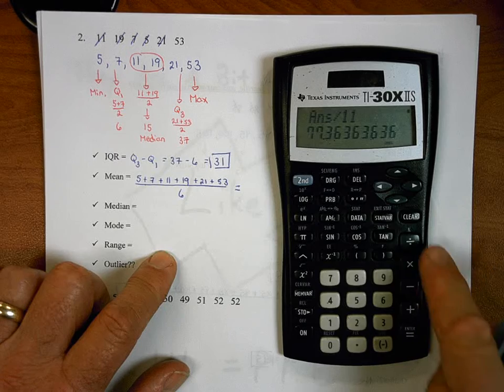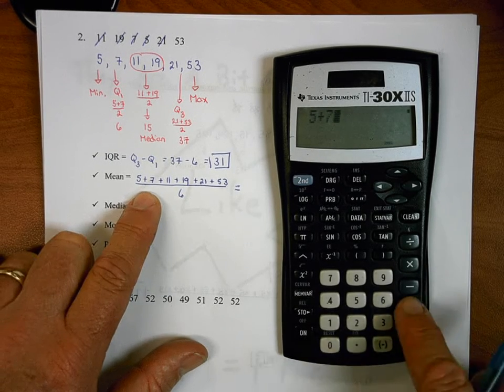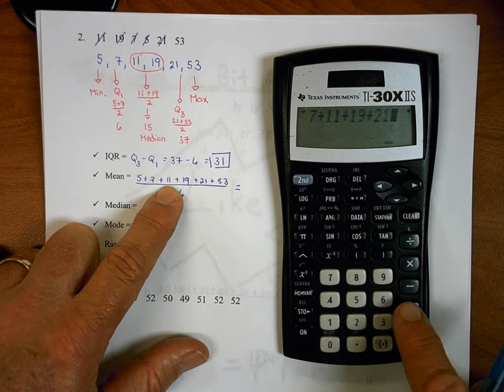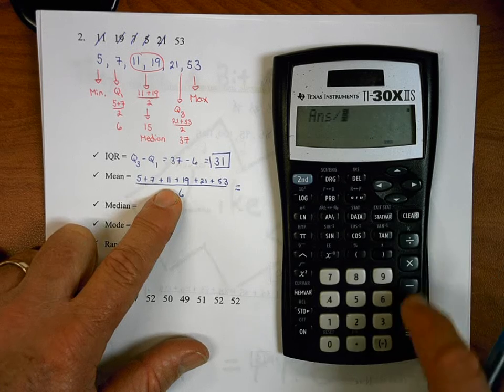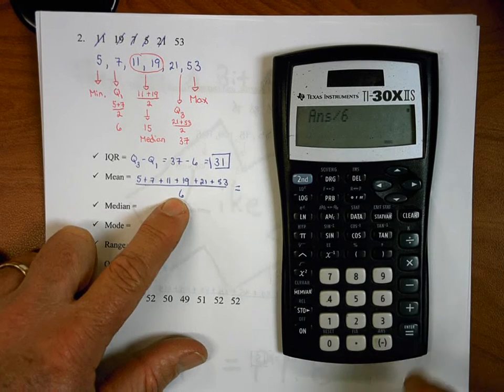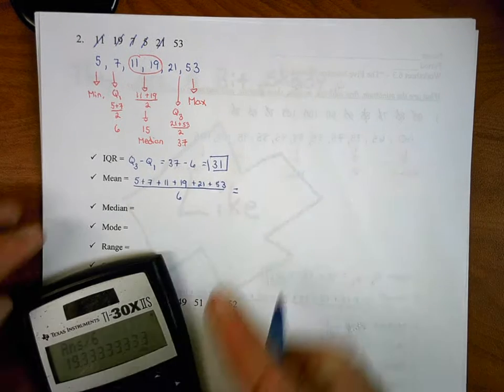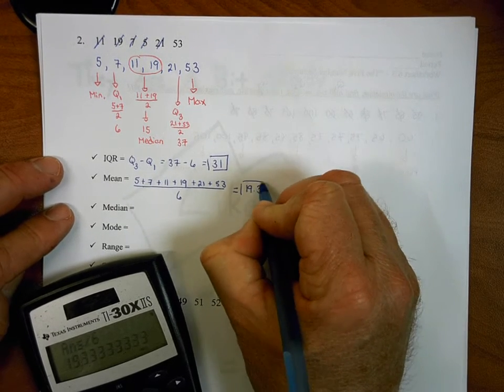Adding all those numbers up, that's 116. I divide 116 by 6, and I get 19.3, and the 3 just repeats. So my mean is going to be 19.3.